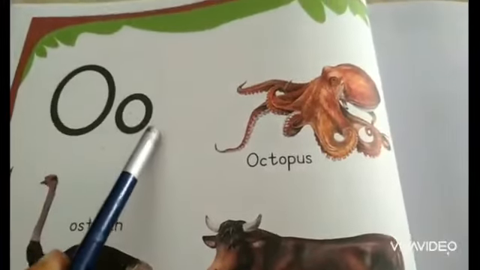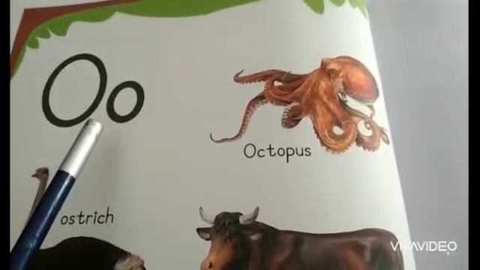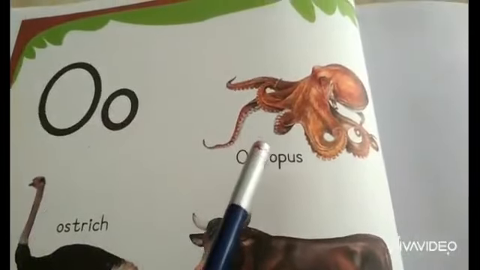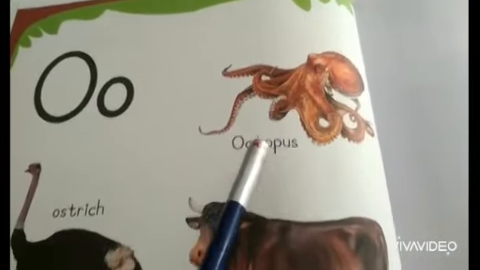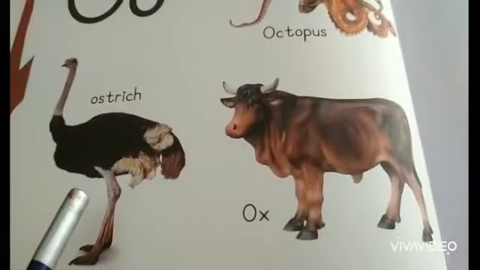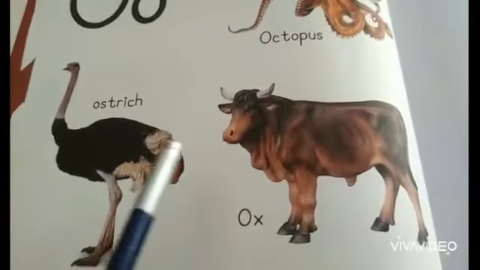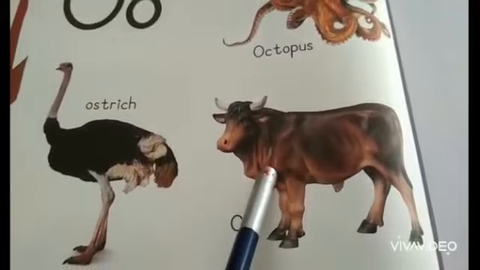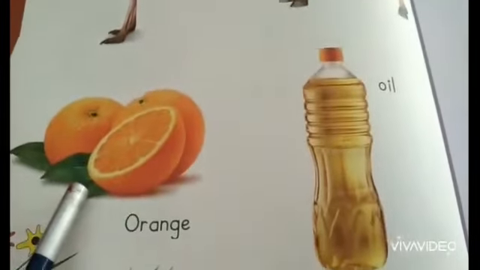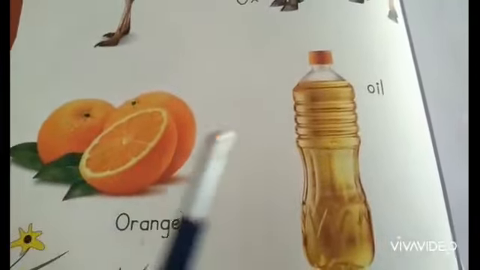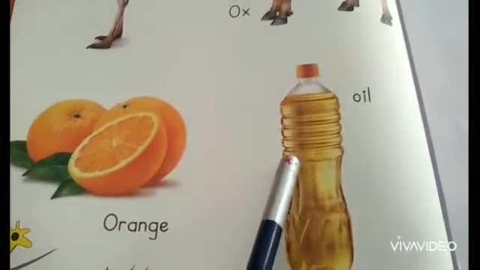Capital O, small o. O says O. O for octopus. O for ostrich. O for ox. O for orange. O for oil.